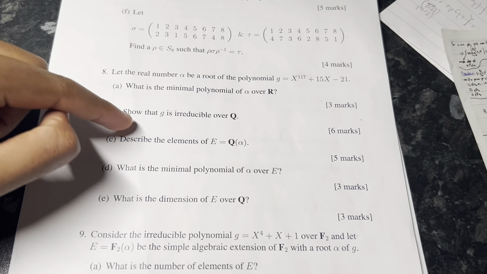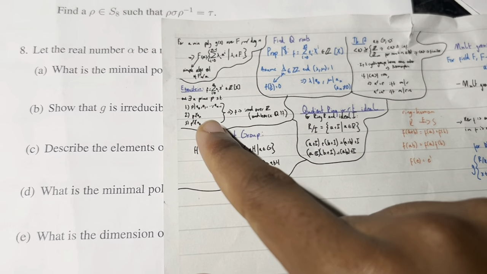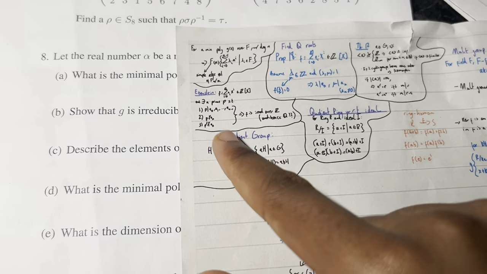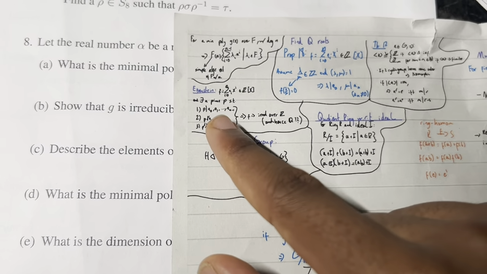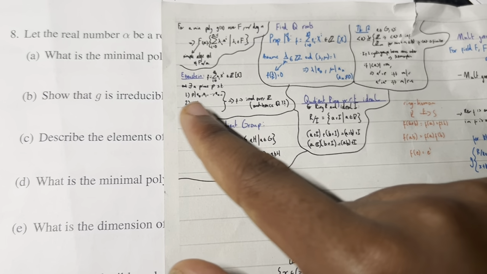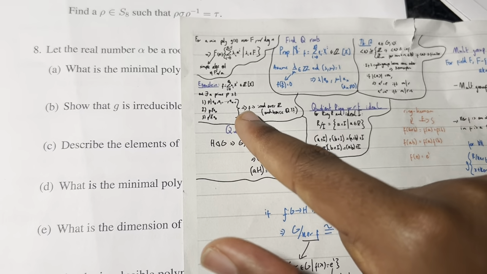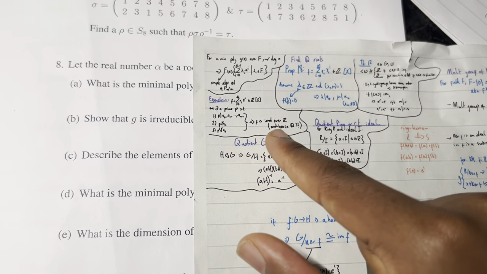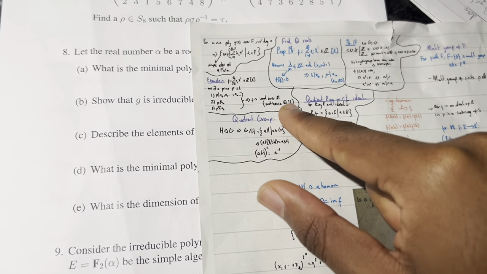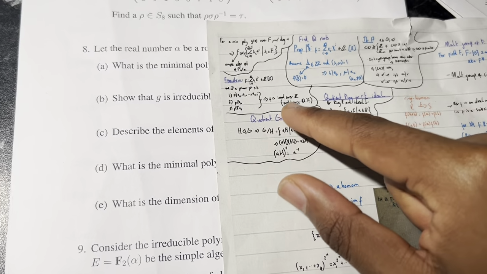We'll show that g is irreducible over Q, the rational numbers. Now for this one, I used Eisenstein's criterion. But what I don't get about this is that in the notes it said that if you prove that Eisenstein's criterion holds, then it means that f is irreducible over the integers and therefore irreducible over the rational numbers. I don't know if I'm being an idiot, but I don't see how that works, because Z is in Q.